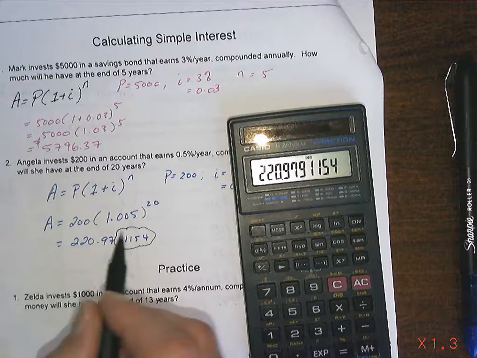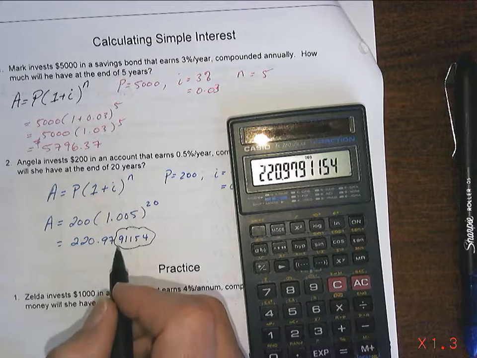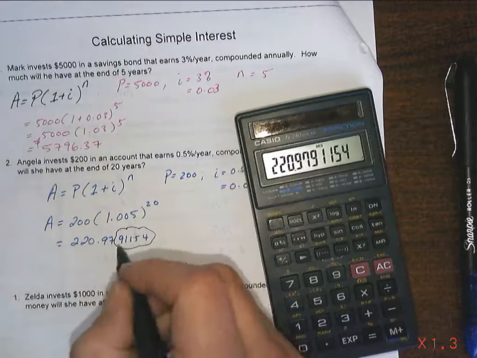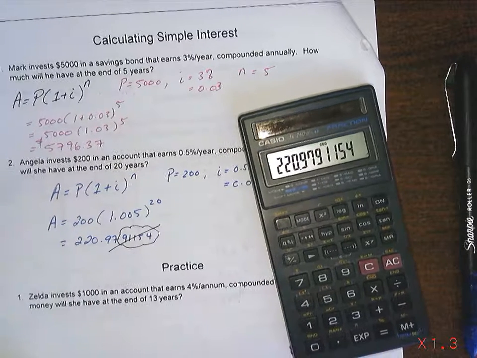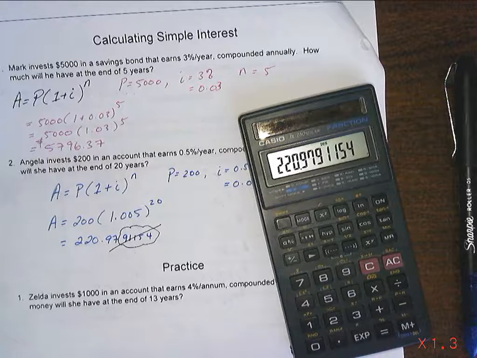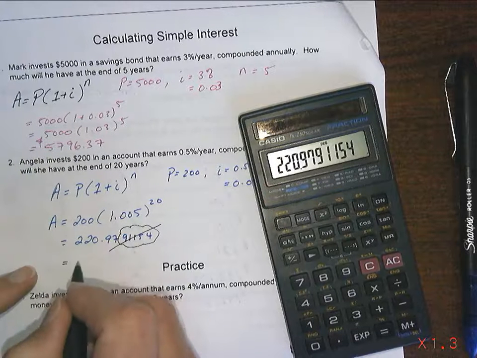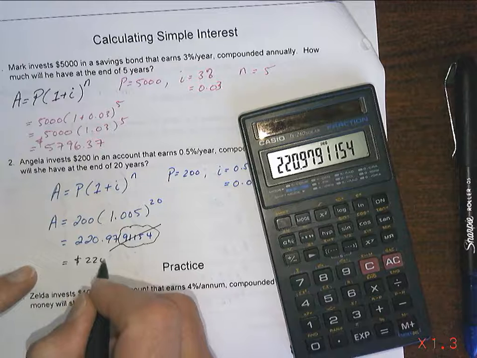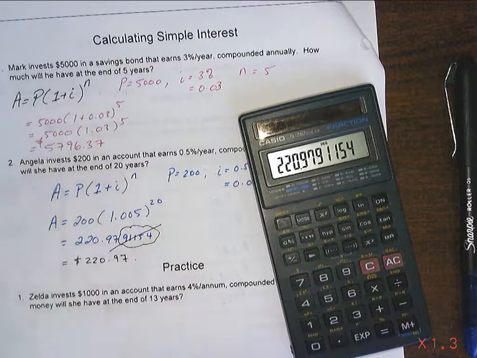But if it's money in your bank account and it rolls out to that, then the bank is just going to forget about it. It's not going to give you that little bit. It's going to say, hey, I can't give it to you. We can't give you anything smaller than a penny. And the most you're going to have in your account will be this. And that's just the way things work.